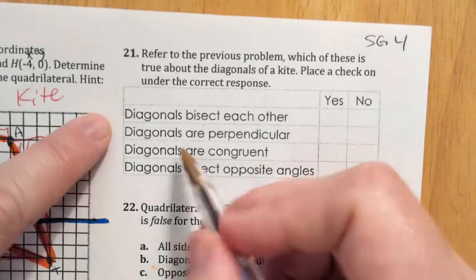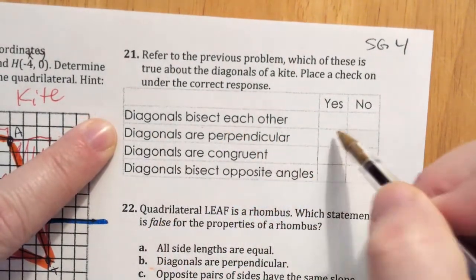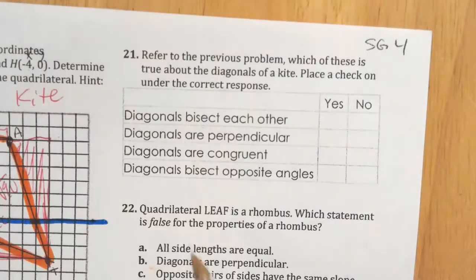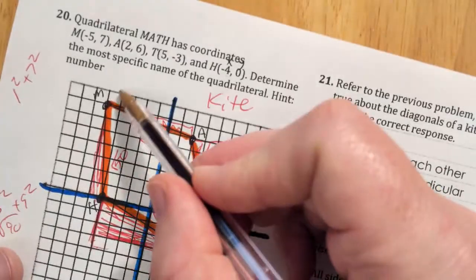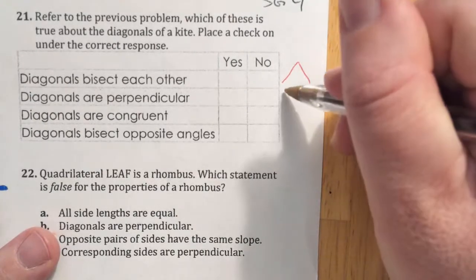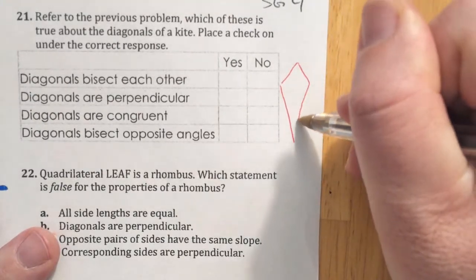Alright, okay, so diagonals bisect each other. Okay, so is that true? So let's look at our rules for that. Okay, do the diagonals bisect each other? So does this diagonal and this diagonal cut each other in half? So just look at the rules of the kite. So I'm just going to exaggerate the picture of a kite.